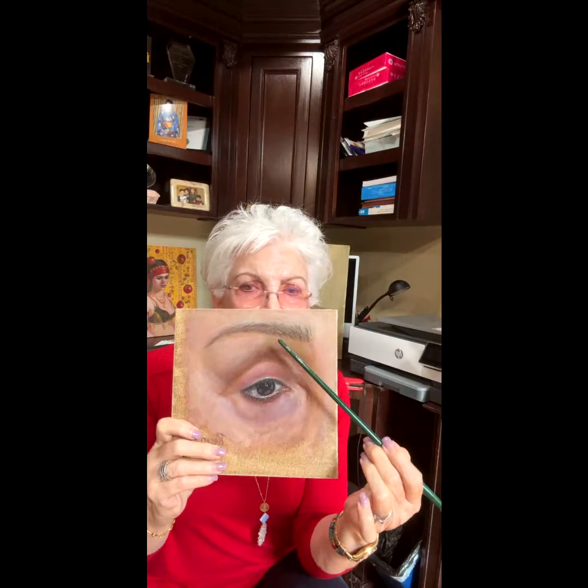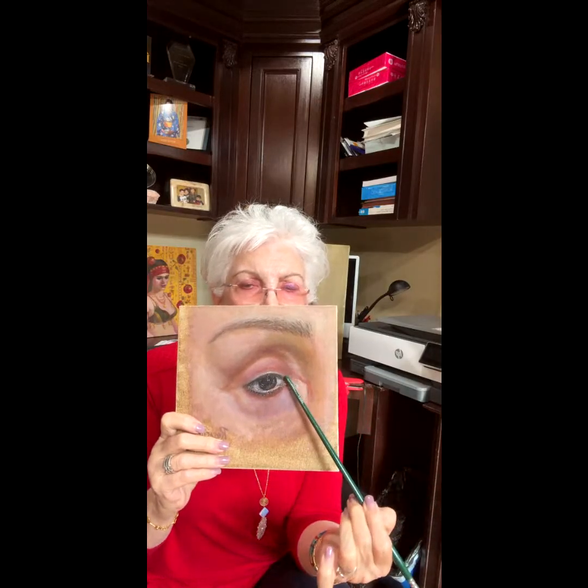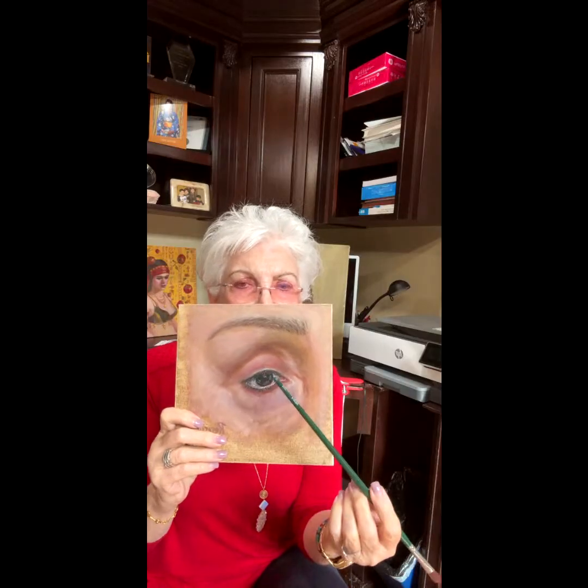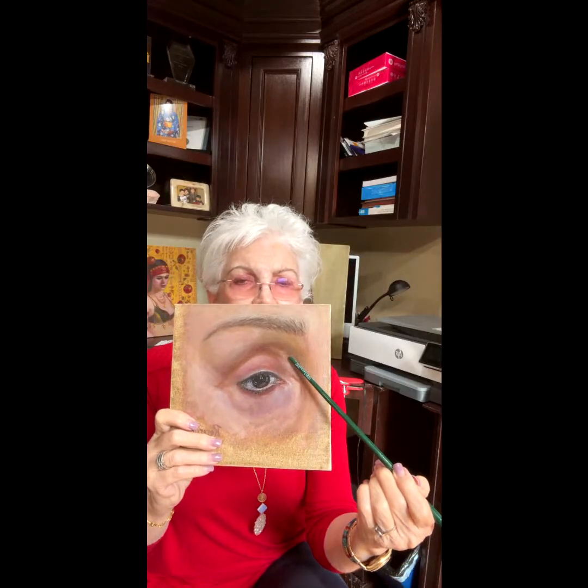Also, when the eye goes in and then goes out right here, the colors become warm because they are going in.